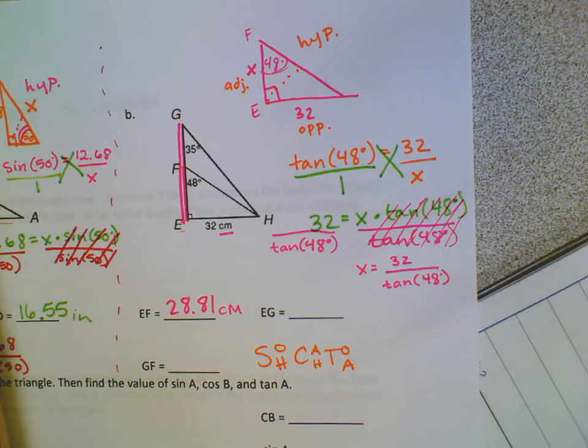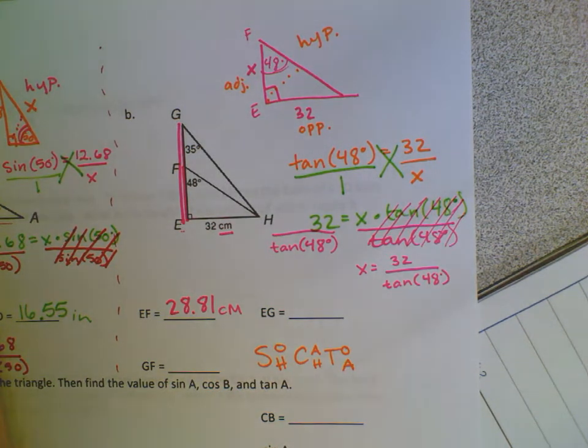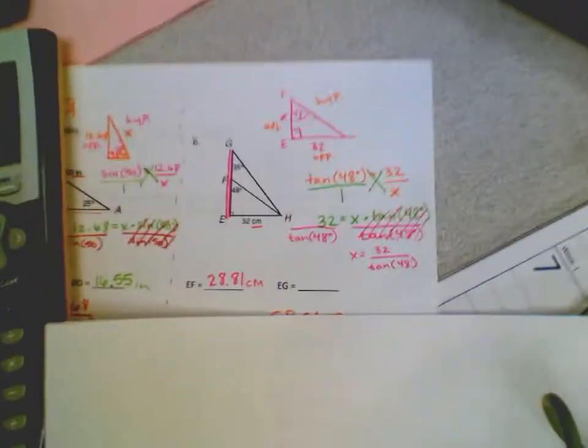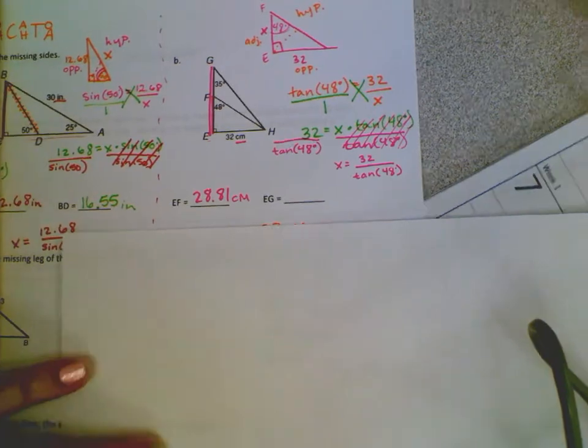Now, I'm going to solve for GE next. So GE is that long side. If I redraw my triangle, let me grab a sheet of paper real quick. If I redraw my larger triangle that includes side length GE.